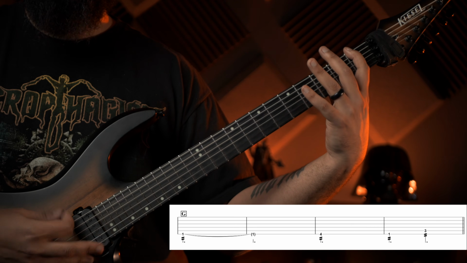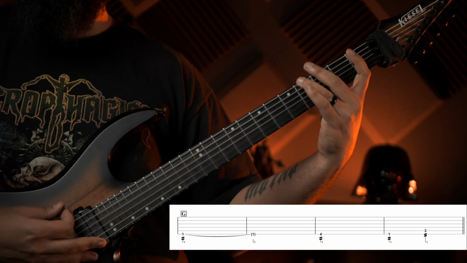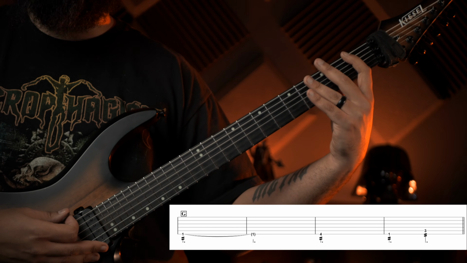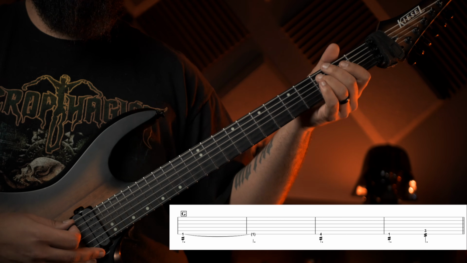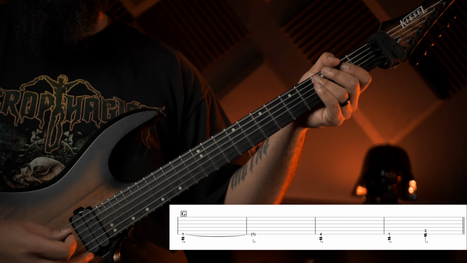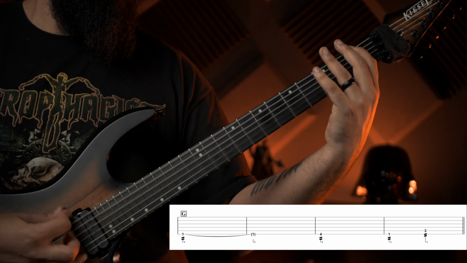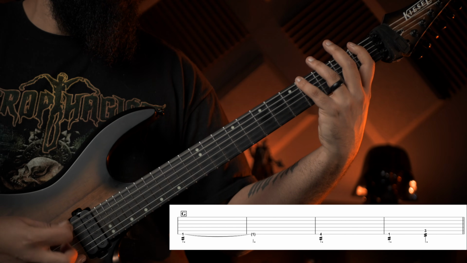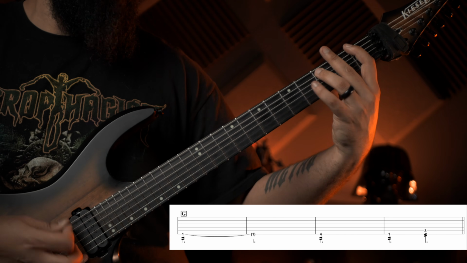So for the G section, we're basically just going to focus on tremolo picking. We're going to start with the 1, then the 4, then back to the 1, and then we're going to move up to the 3. So we have long 1, 4, short 1, 3. And that's basically the riff. We just play it faster.